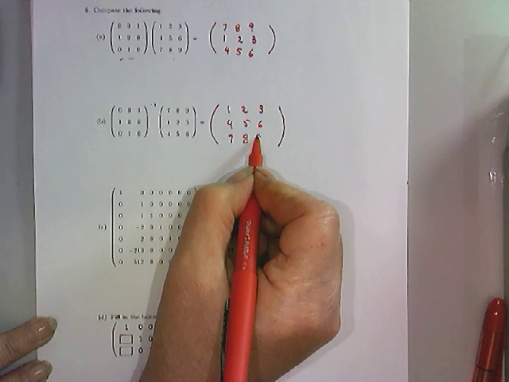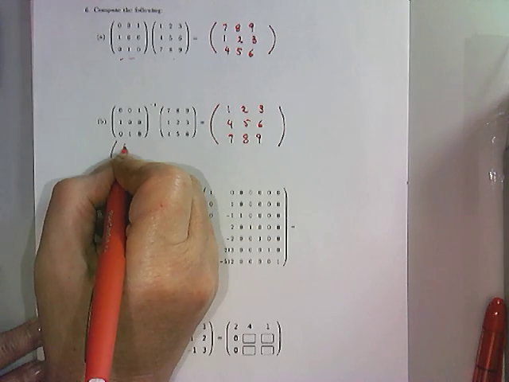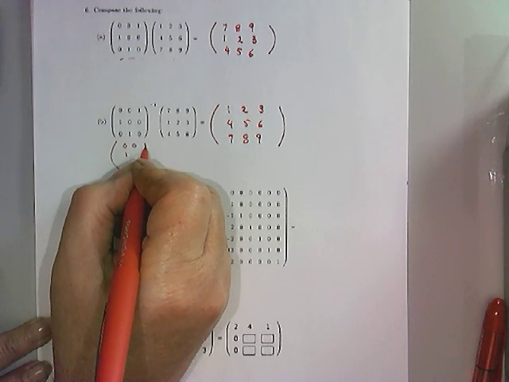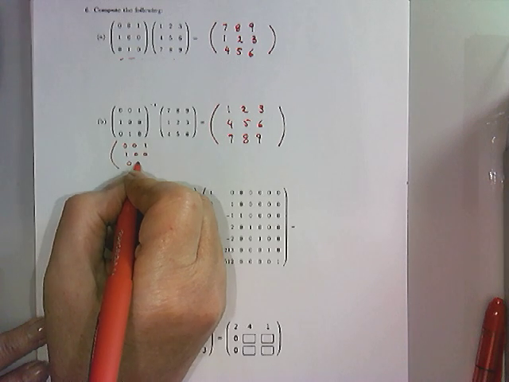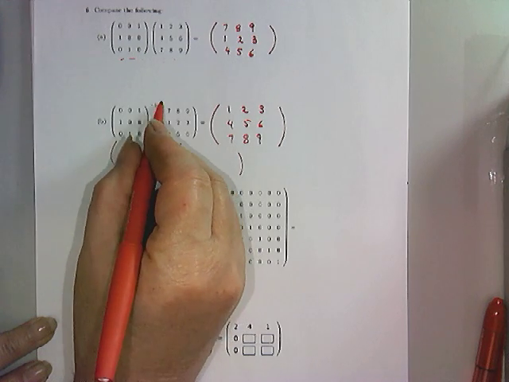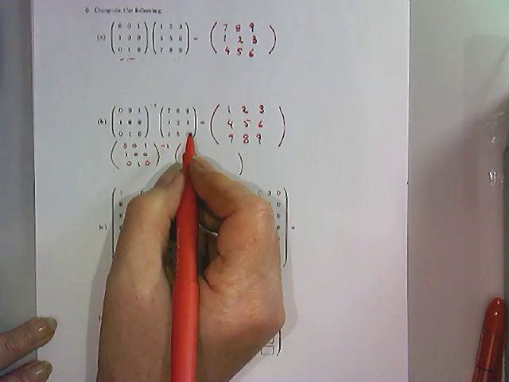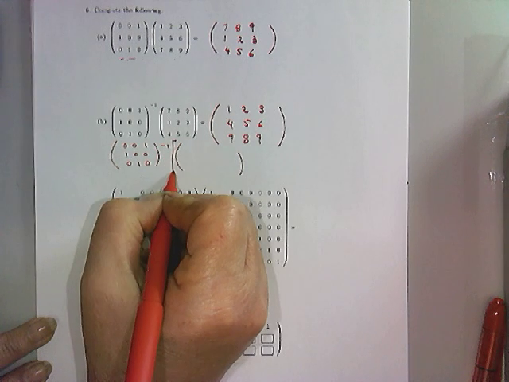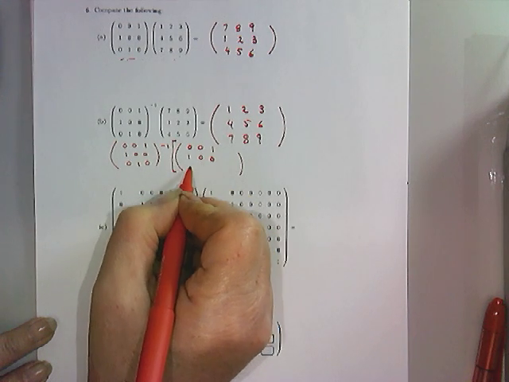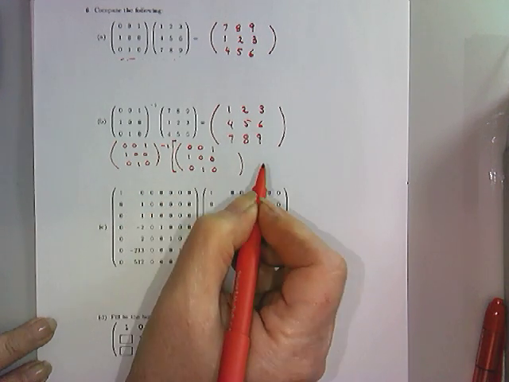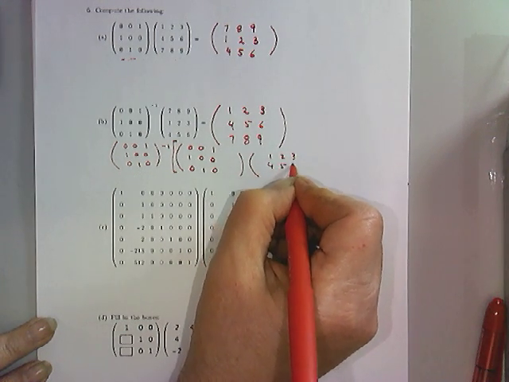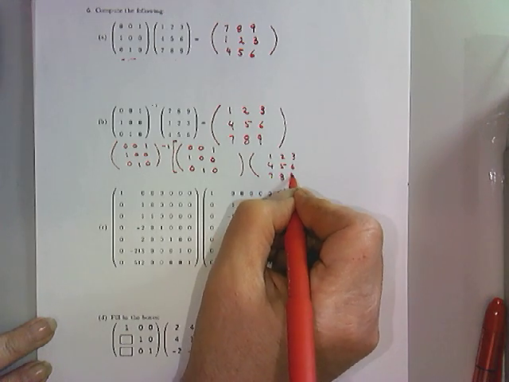7, 8, 9. We know that that's true because we could write this as the matrix 0, 0, 1, 1, 0, 0, 0, 1, 0 inverse times, this is actually the product of the two matrices in part A, 0, 0, 1, 1, 0, 0, 0, 1, 0 times 1, 2, 3, 4, 5, 6, 7, 8, 9.